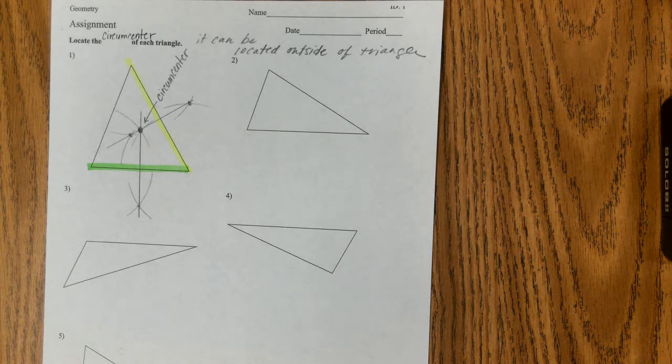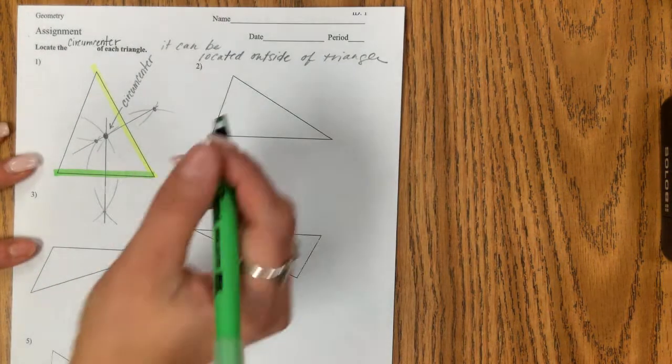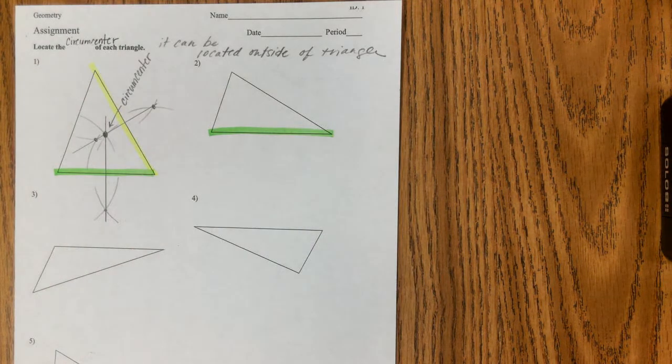Okay, and the first one is always confusing. That's why we do several, so that we can hopefully get the routine down and understand what we're doing. Again, you are going to have a triangle on your test that you're going to have to do each one of the constructions that we've done this week and last week. Okay, so again, you're going to pick a leg. Pay attention to the steps here.